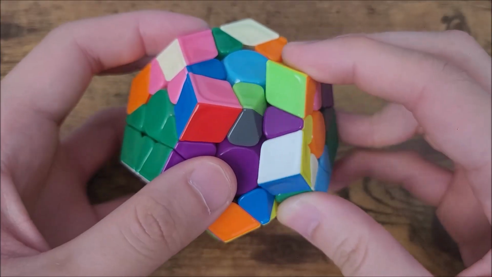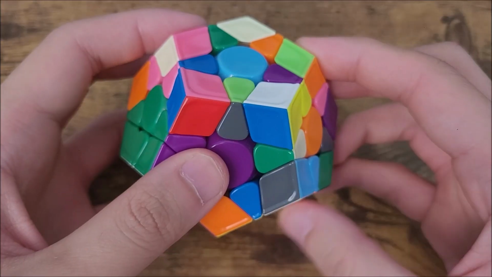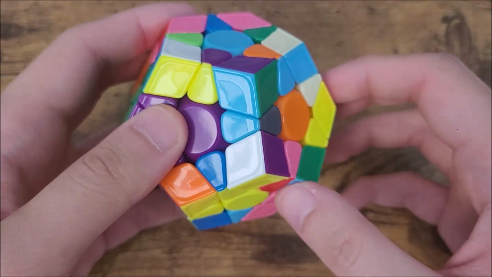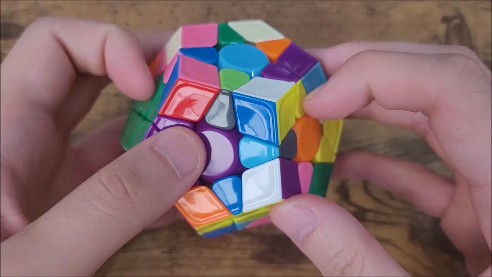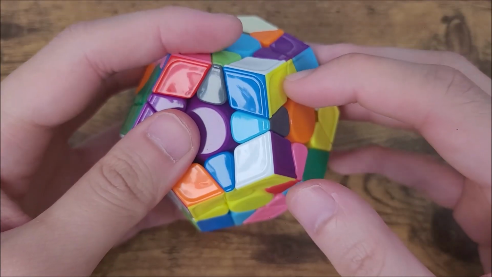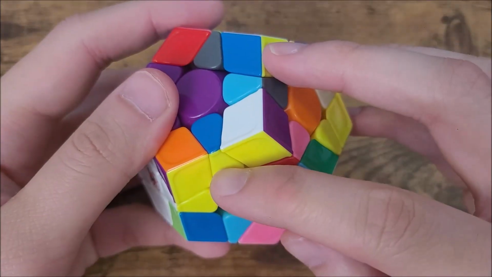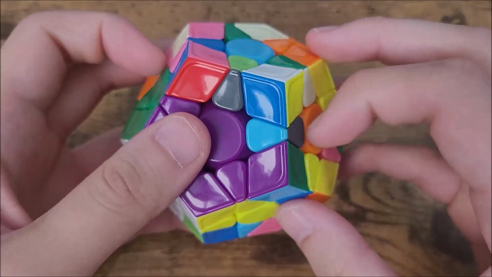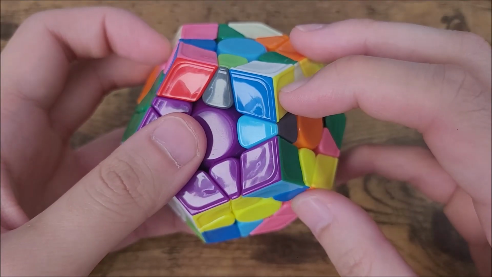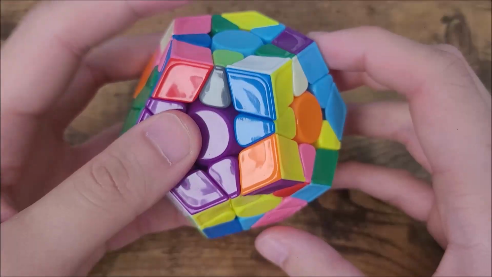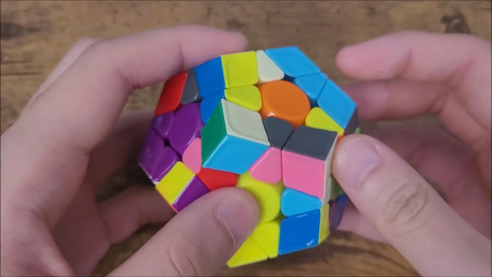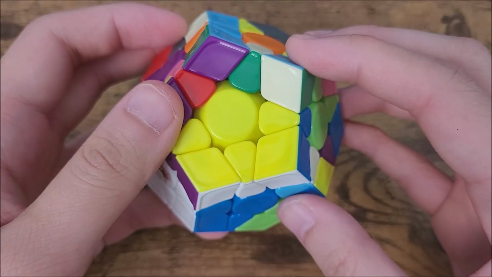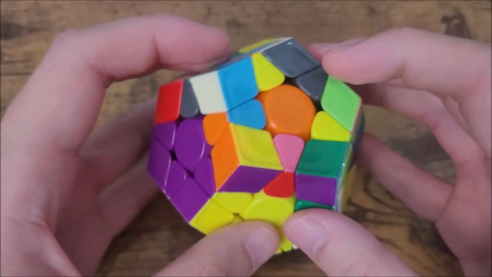You can do that by just moving it up, moving it out of this right layer, moving the corner into place, and then moving this back into the right layer, into the right spot. I see these two, which will be the last pair. Here I can pair these up like this, and then I can insert by shifting the slot and then inserting with a U2 prime insert.